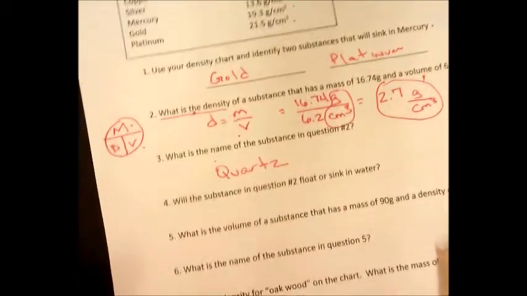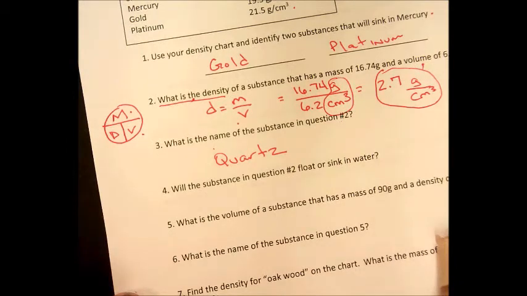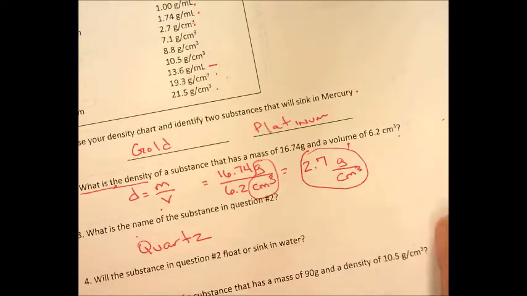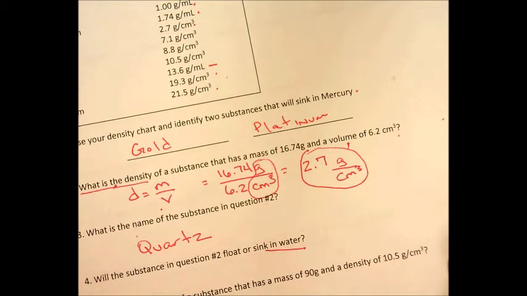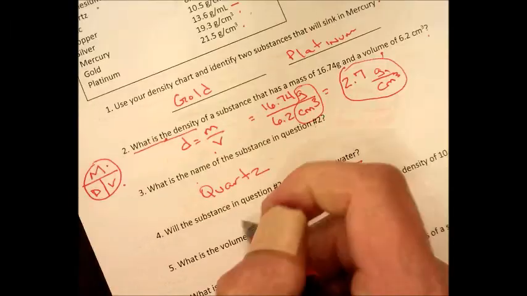Right? Number 4 says, will the substance in question 2 float or sink in water? So if we know water is a density of 1, if this object quartz is 2.7, since 2.7 is greater than 1, we know that that object will sink in water.